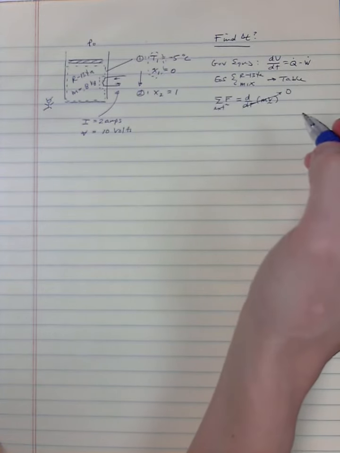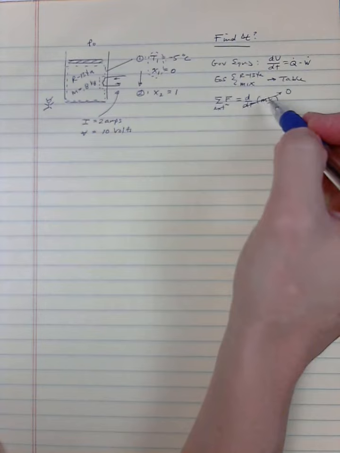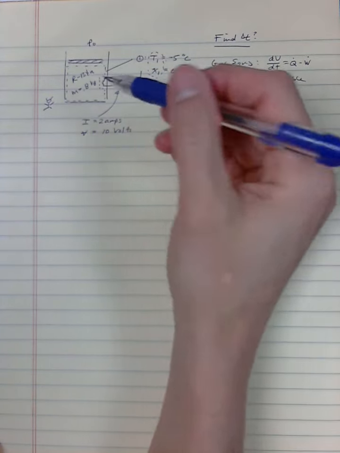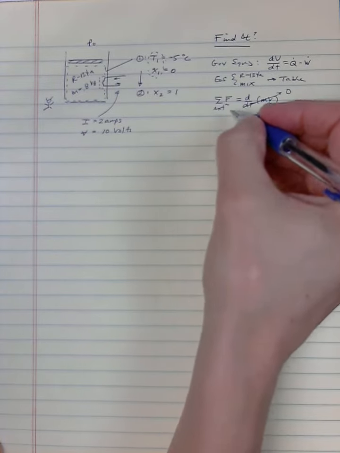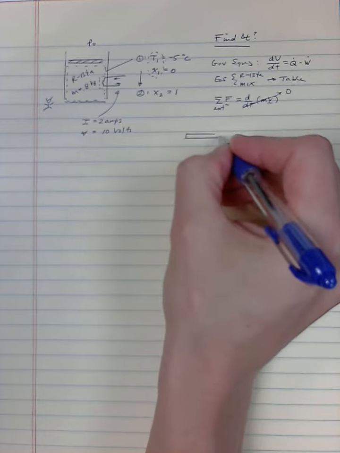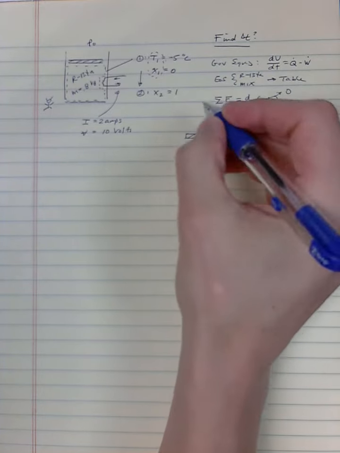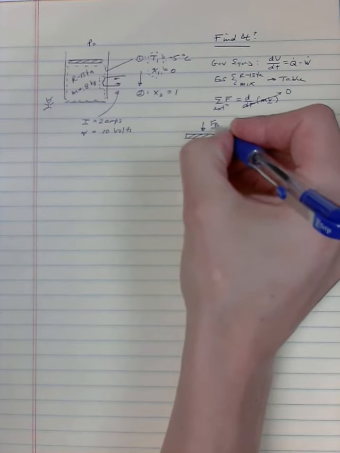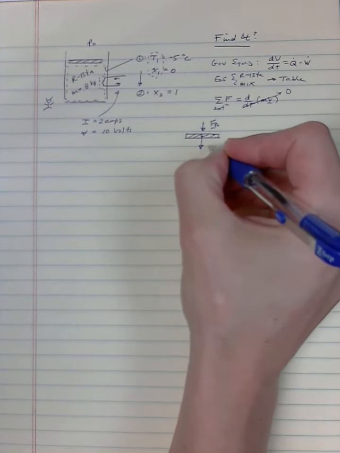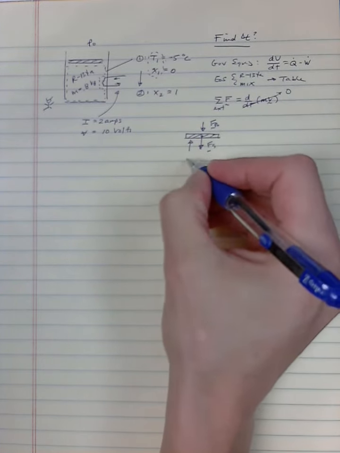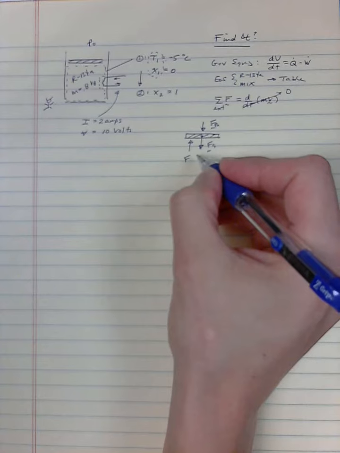So the sum of the forces here is equal to 0. So what we can do here is first take a look at just this force balance. If we want to balance the forces on the piston head here, we obviously have the force of the atmospheric pressure. We have this force of gravity, and lastly we have the force of the R134A blob.